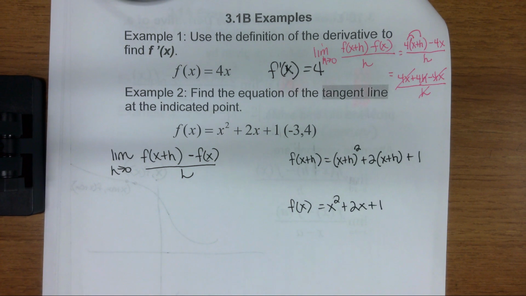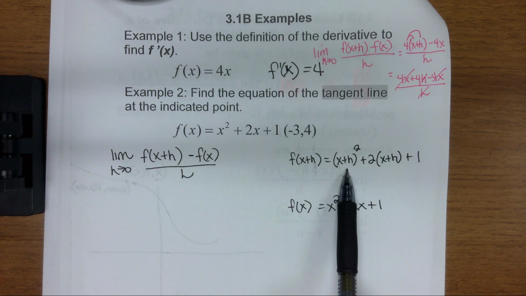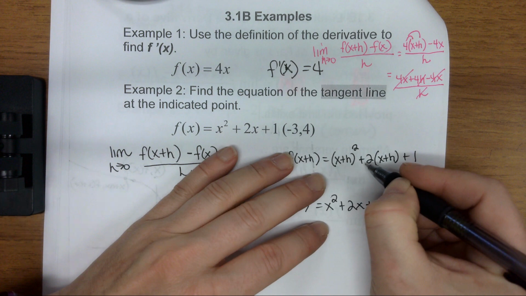All right, next, if there's any work to be done, like any expanding, we're going to do it. And this one, we're going to be doing expanding on x plus h. Please do not tell me that's x squared plus h squared, or I'll throw things at you. What's x plus h squared? It's x plus h times x plus h.